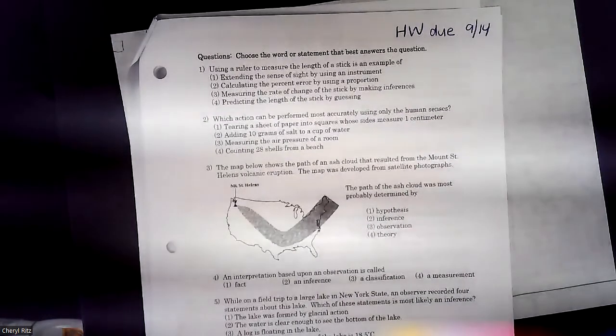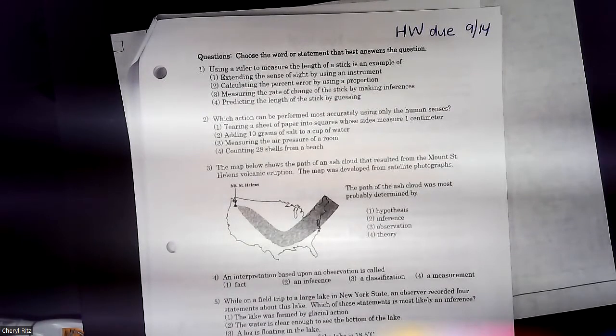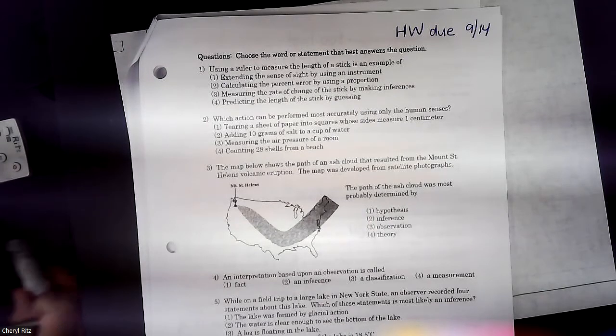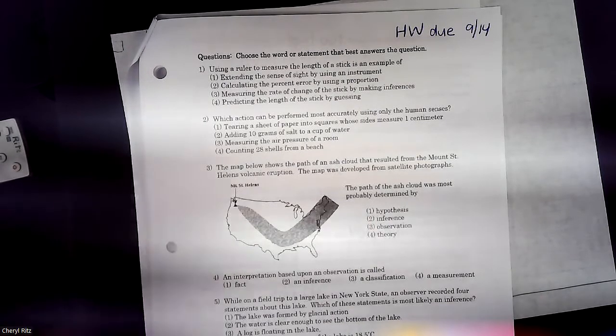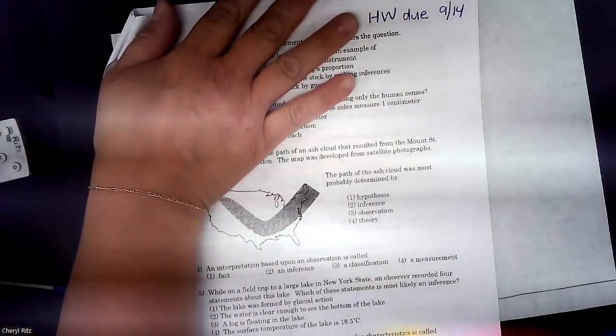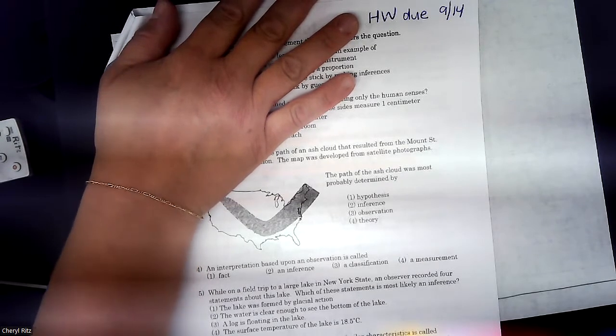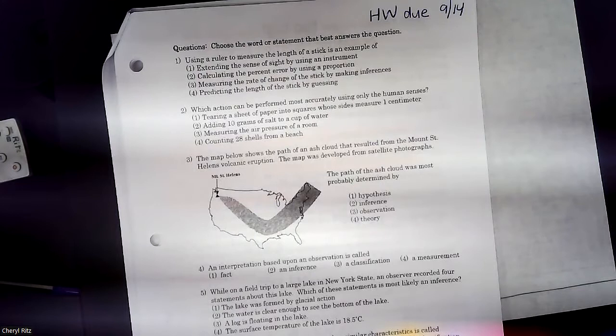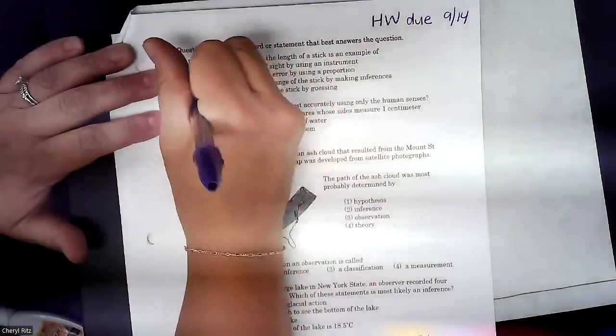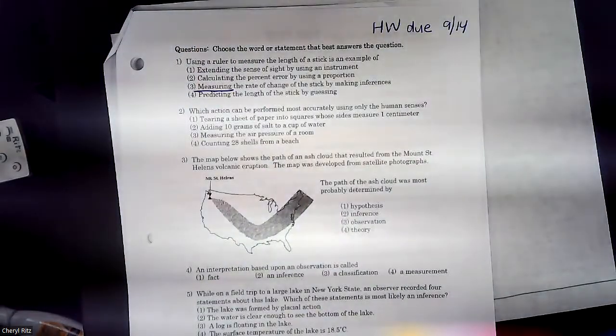So you read the question, which most of you would read the entire question usually. Using a ruler to measure the length of a stick is an example of, you guys know what to use a ruler for, right? Don't look at the answers. What do you use a ruler for? Measuring. So if you didn't read all the words, what answer do you think people picked? 3. Why would people pick 3? Because rulers are used for measuring. And that is exactly what the Regents will do. That is why they put that word there.